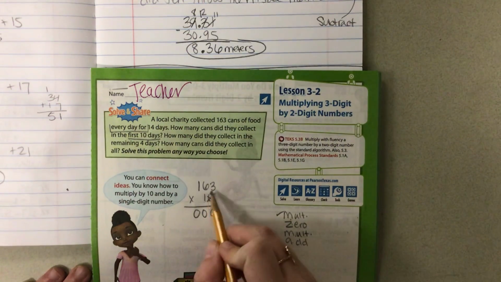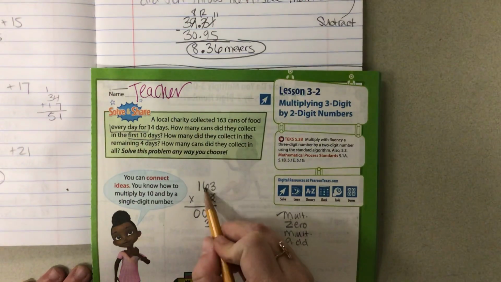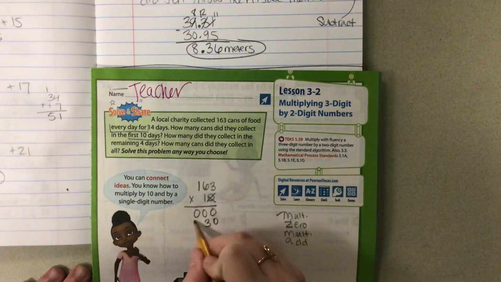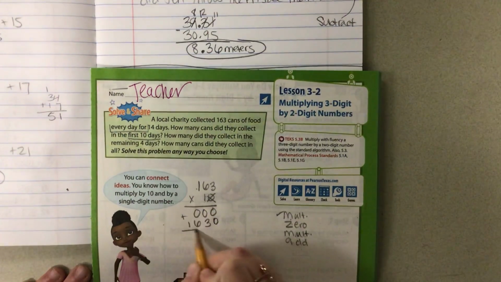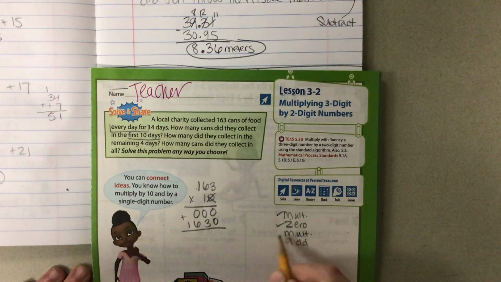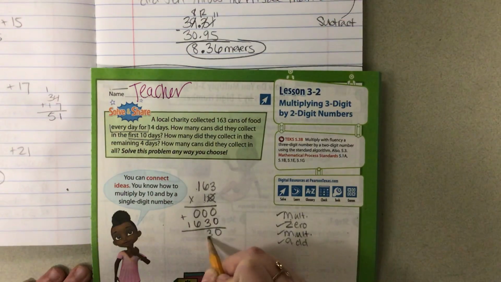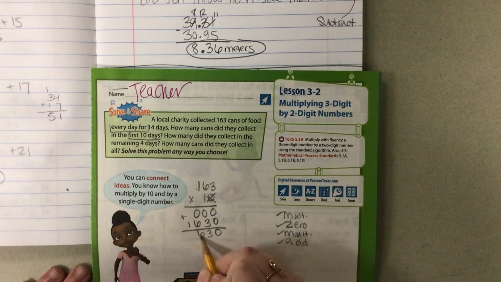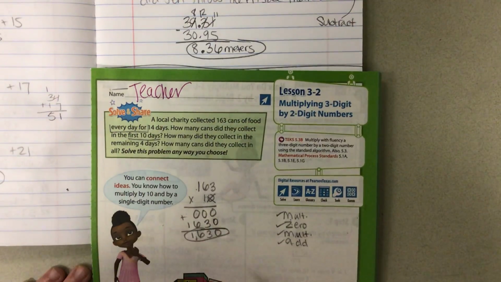So 1 times 3 is 3. 1 times 6 is 6. 1 times 1 is 1. We multiplied. Now we're adding. 0 plus 0 is 0. 0 plus 3 is 3. 0 plus 6 is 6. 0 plus 1 is 1. So this is how many cans were in the first 10 days.